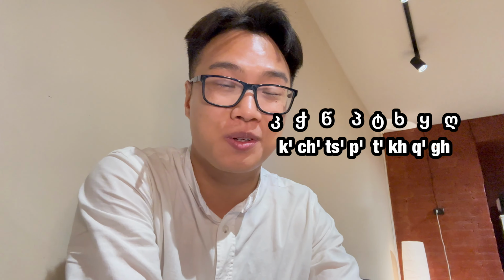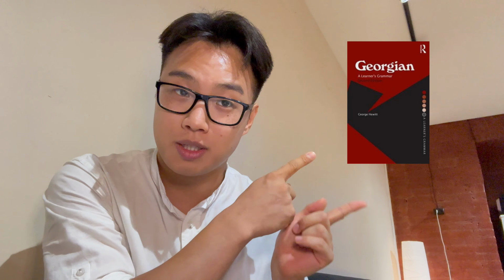The second step is, after finding out which sounds are very hard for us, for example k, ch, z, we can take more time to improve those sounds. First of all, if you have grammar books, I recommend this book because I learned Georgian with it, and it has descriptions in words on how to produce those sounds.